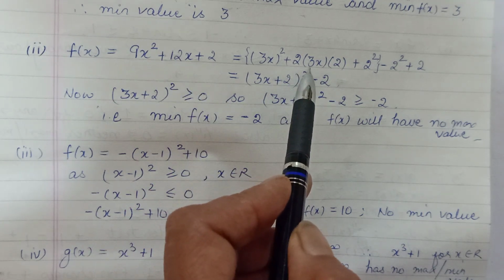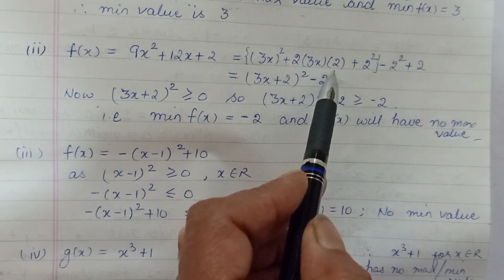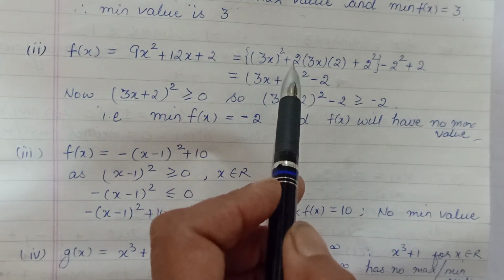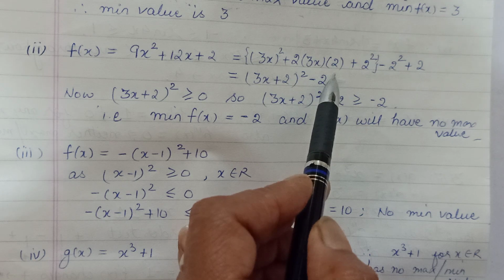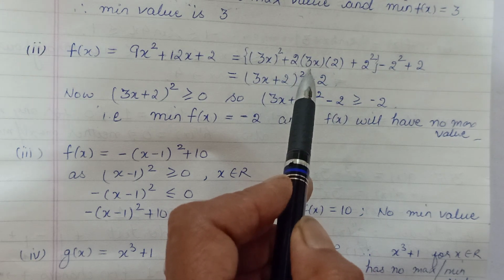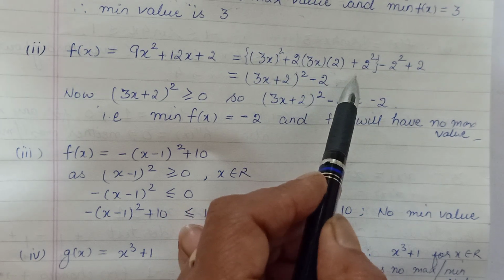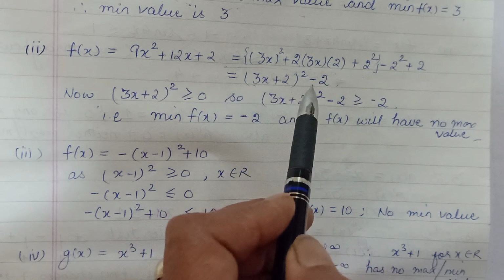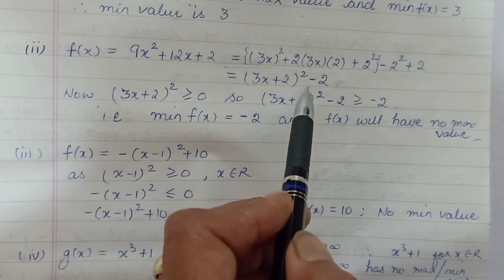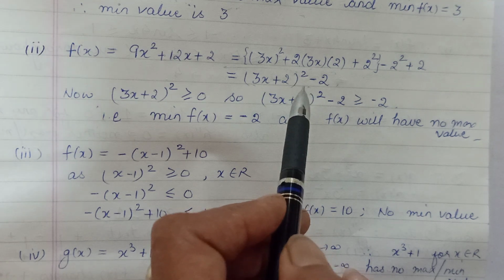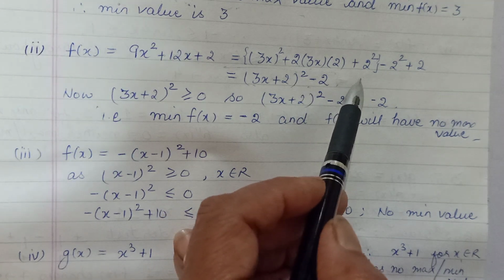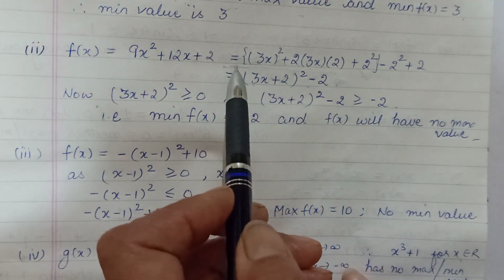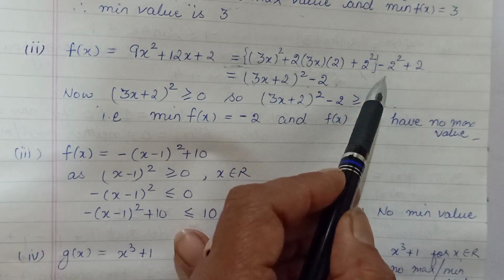2 times 3 is 6, which we have already got, so a 2 is missing to make it 12. So this 12x can be split as 2 into 3x into 2. This is our 2a, and this should be our b. Then we should have b^2, so that this whole together can be written as (a + b)^2. Remember, that's just a revision of what you've already learned in class 10. But if you've added this 2 square on your own, which we have to match up with the identity, you will also subtract that.